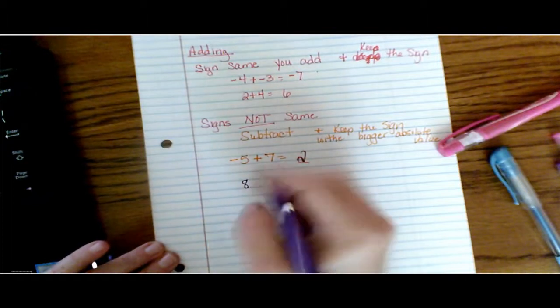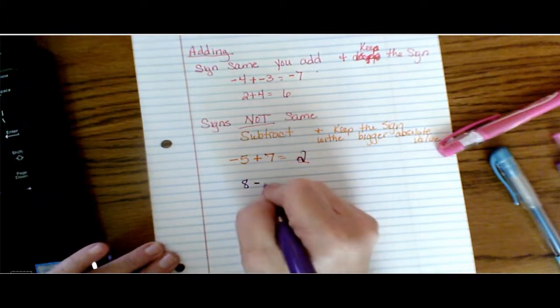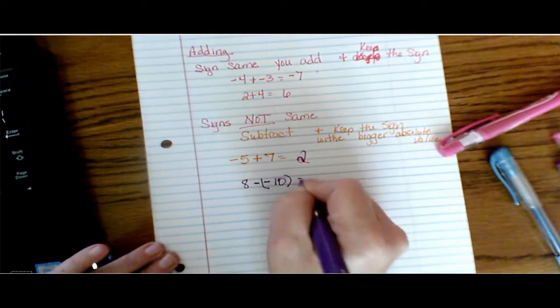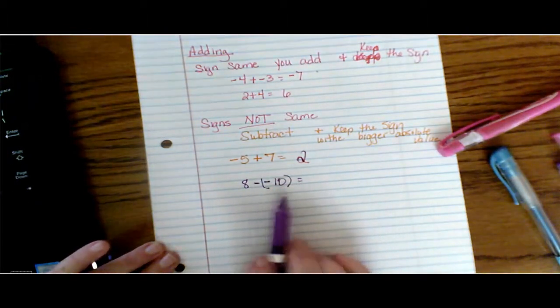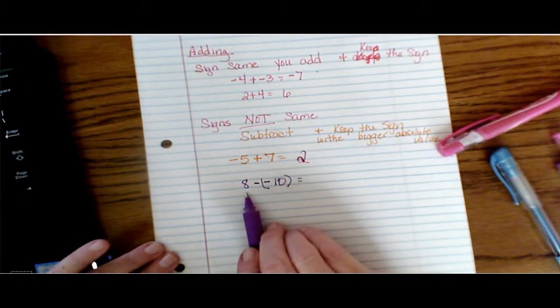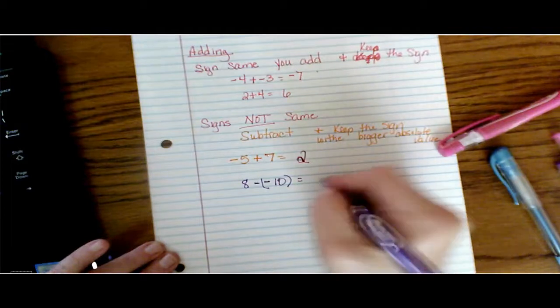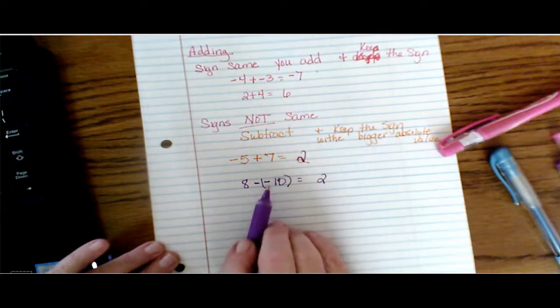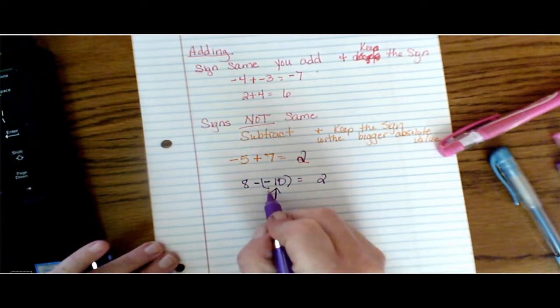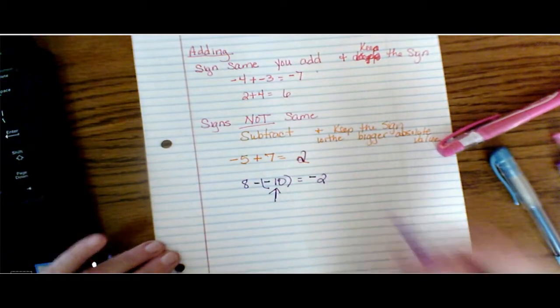If I 8 minus negative 10, I'm going to subtract these two. 10 minus 8 is 2. 10 has a bigger absolute value and it's negative, so this answer is going to be negative.